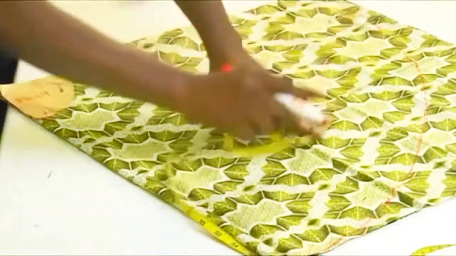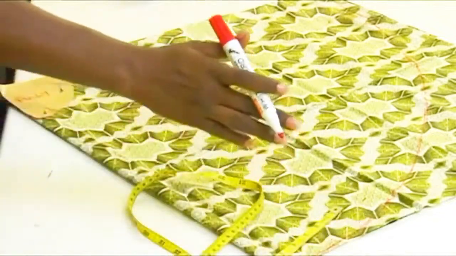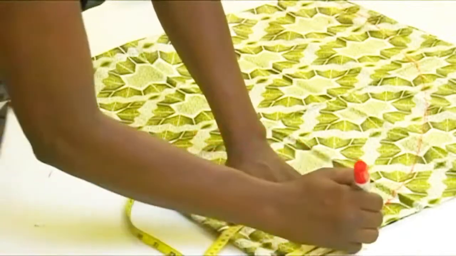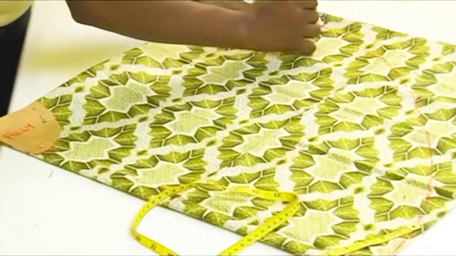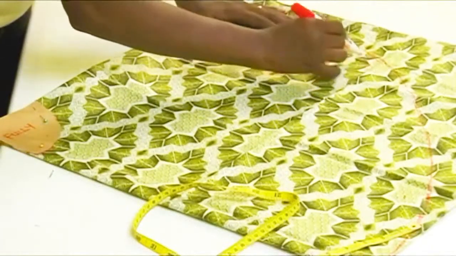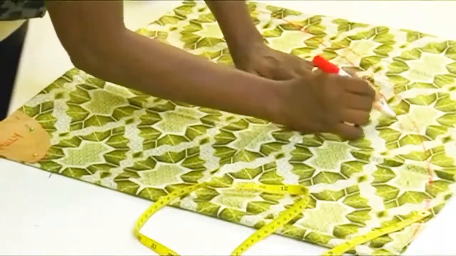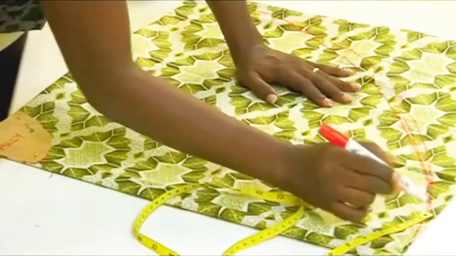This is 6 inches. Now if the fabric is bigger, maybe when we're making a semi-flared skirt, we'll see that we may need to take more than 6 inches, maybe about 8 inches. So what I'm going to do now is just take it from there and correct that part. You can see as I just try to blend it back into my 6 inches.